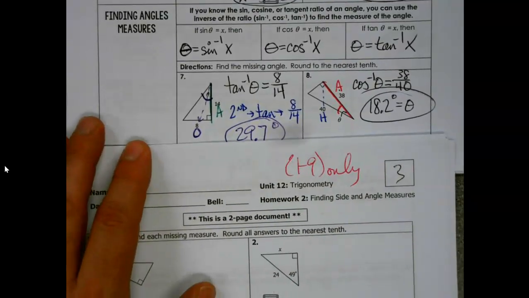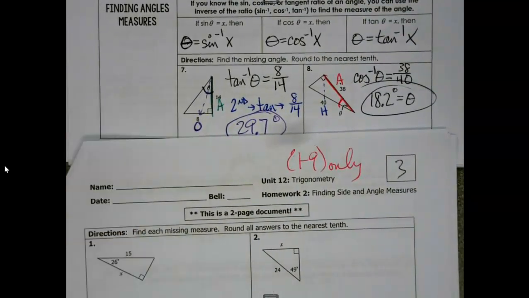Your last practice, well, besides final review, your last practice is over on page 3, 1 through 9 only, then you stop. Some you're finding sides, some you're finding angles. Yes, this will be on the option quiz tomorrow. So be ready. Those 3 practices that we're doing, the little parts of them, all 3 of those things will be sitting there waiting for you.